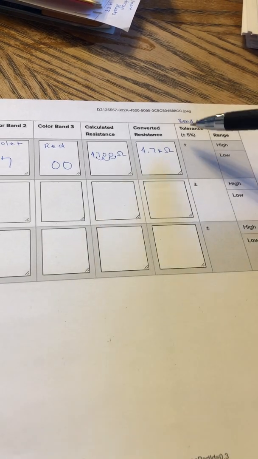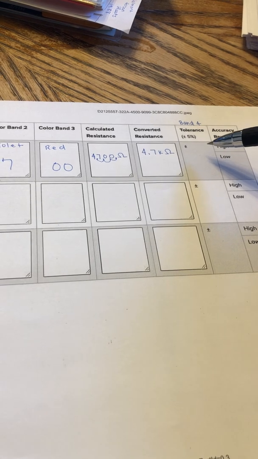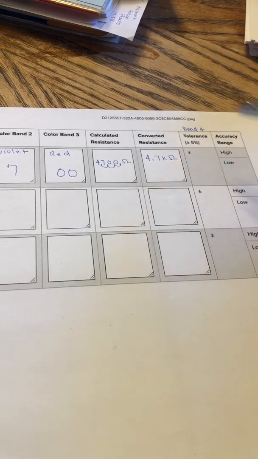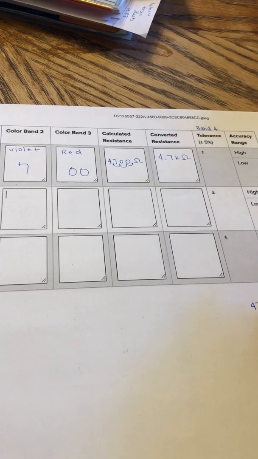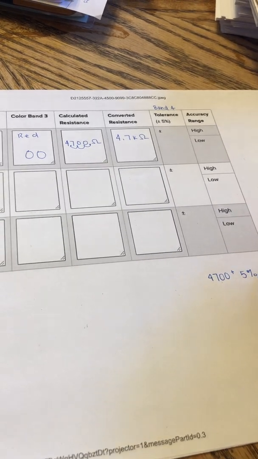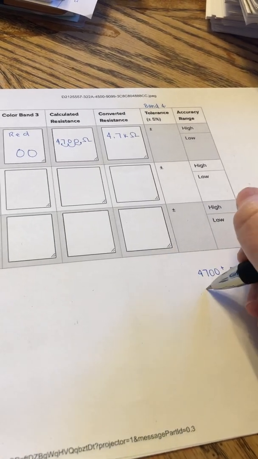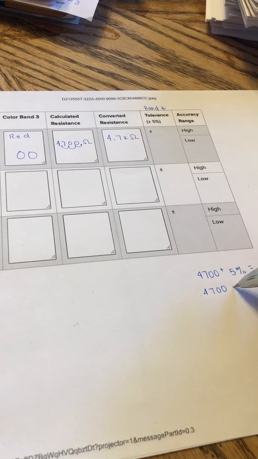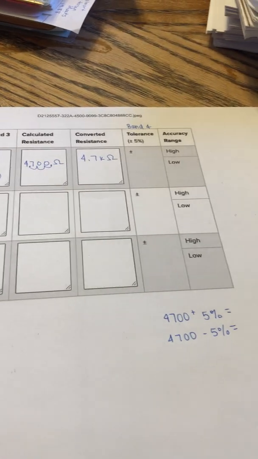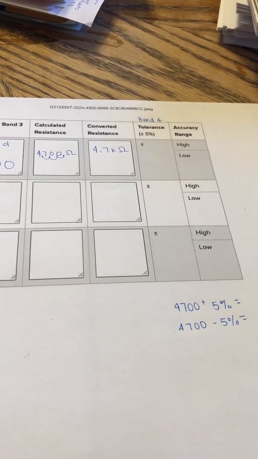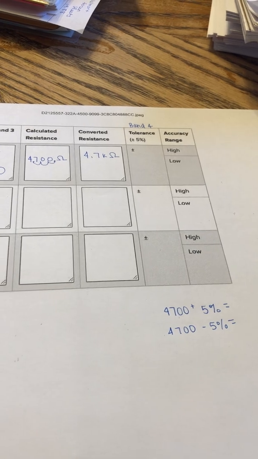Alright, your tolerance is plus or minus 5%, and so what you're going to do is in your calculator, you're going to put 4,700 plus, oops, you can't see that, 5% equals, and then 4,700 minus 5% equals, okay? Those values will go under tolerance. I gotta get my calculator up, I'm sorry.